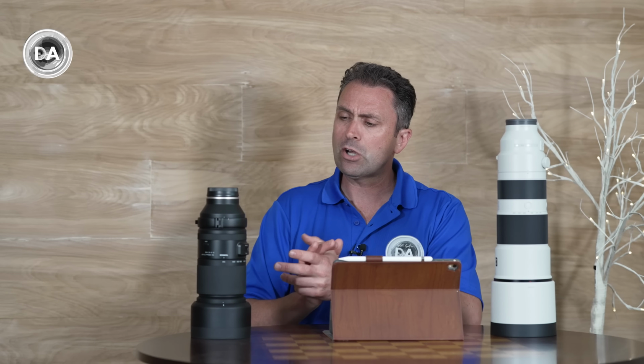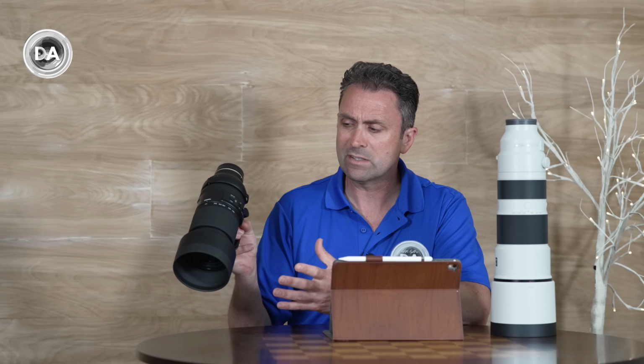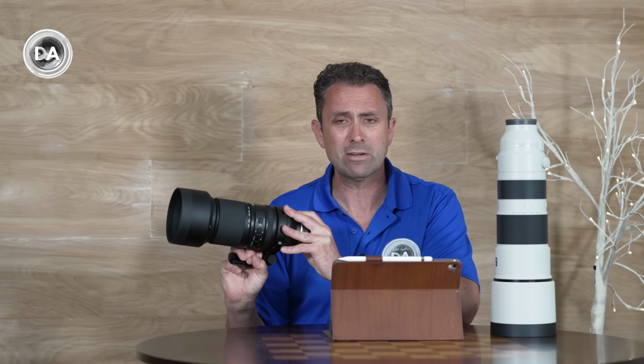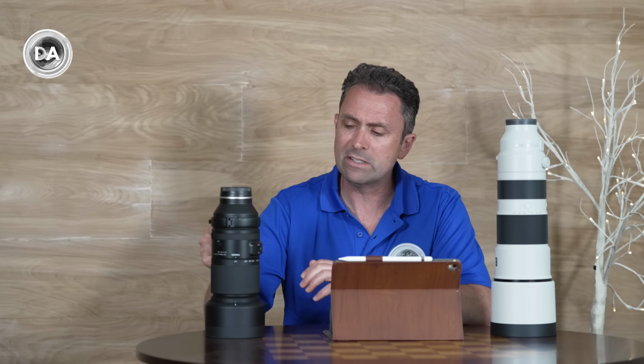First of all, let's talk about reasons why you might want to consider the Tamron lens. To this point, I think it is the best third-party telephoto lens that has come to the Sony platform, and it does have a number of strengths.